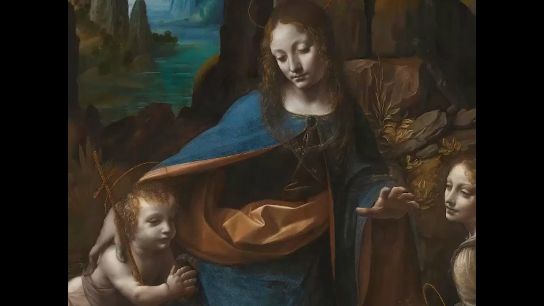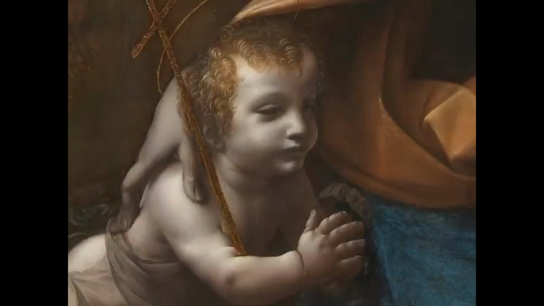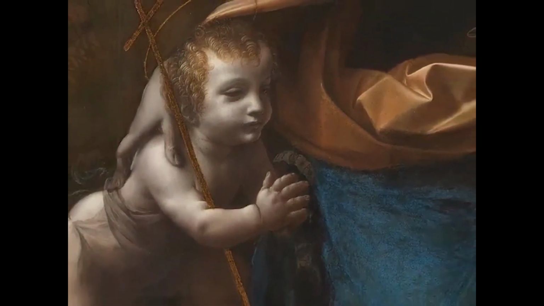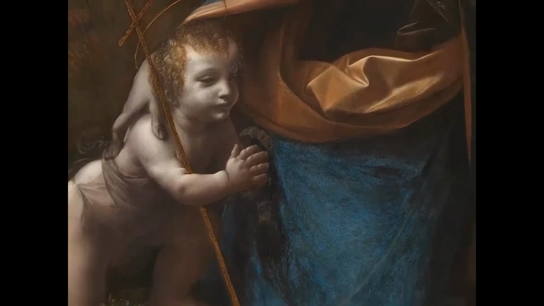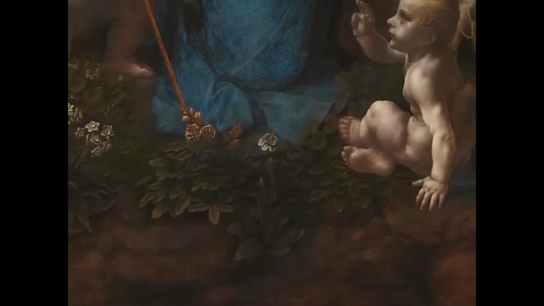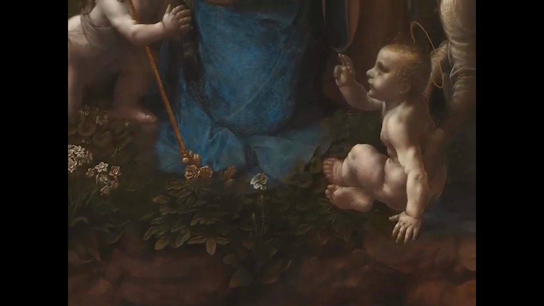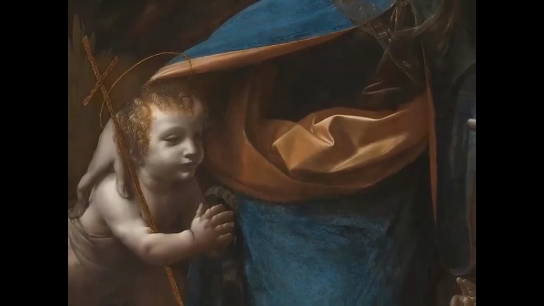The atmospheric perspective is another gem in Leonardo's toolkit. It's the technique of depicting more distant objects as fainter and more blue. By doing so, Leonardo added an incredible depth to his painting, making the landscape recede realistically into the background.